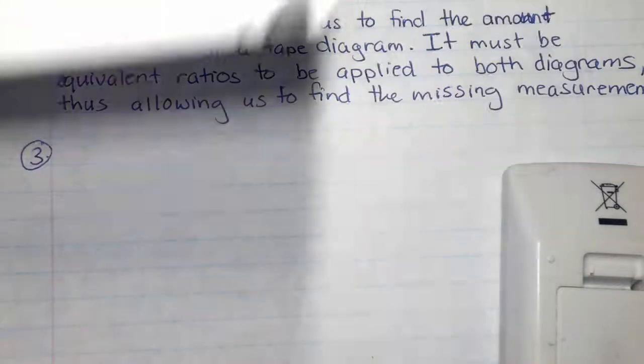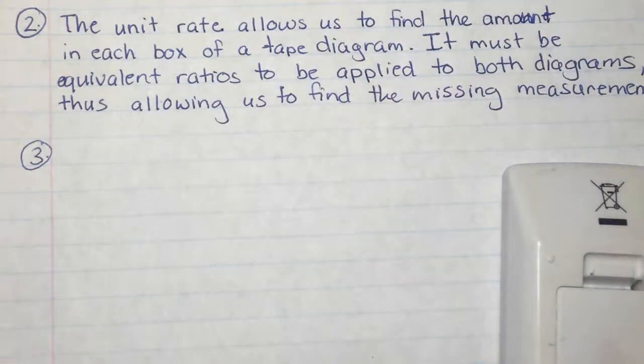I want you to look real quick while some of us are finishing up. Those of us that are done, I want you to look at number 3 and 4, and I want you to go ahead and look at 10 and 11. What do you notice about all of those tape diagrams? What number is in all of those tape diagrams? Amelia? 1. Now, is that 1 my unit rate?